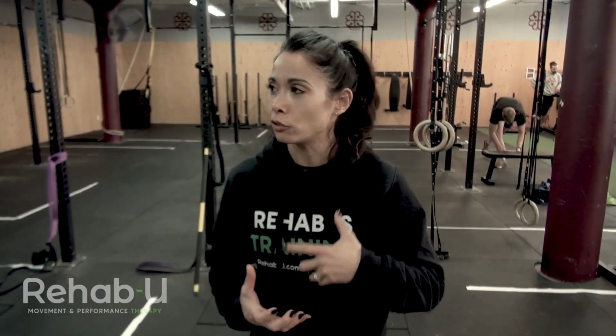Although those are part of the process, the closer you get to return to participation or return to play, the more you need to optimize the way loads are absorbed, distributed, and transferred, because that's the way that you're going to expose those tissues to similar stresses, similar speeds, similar ways of firing than what they're going to see in the sporting environment.